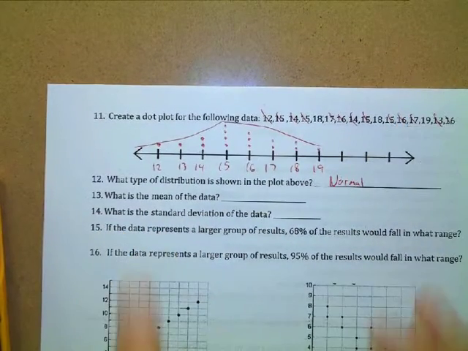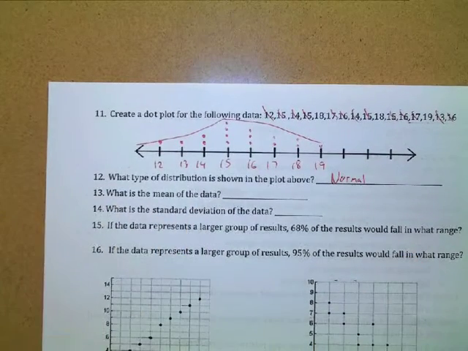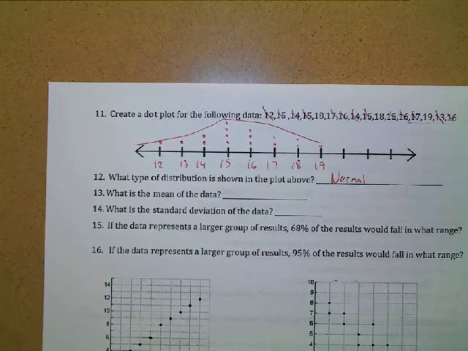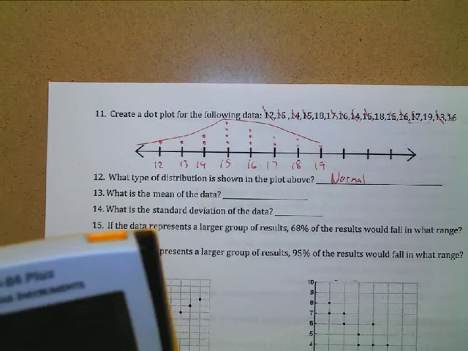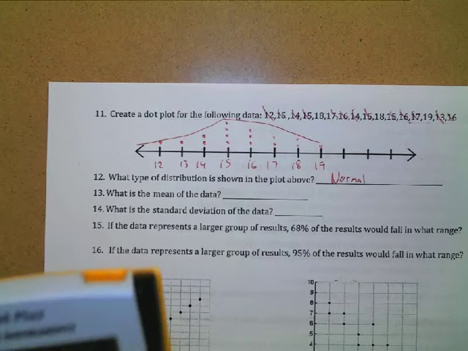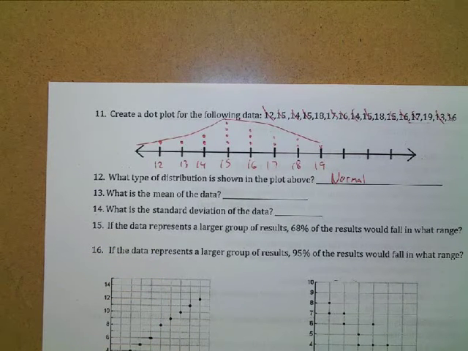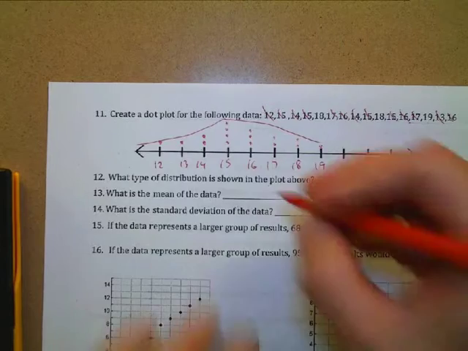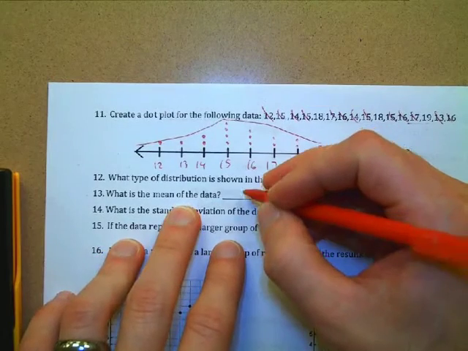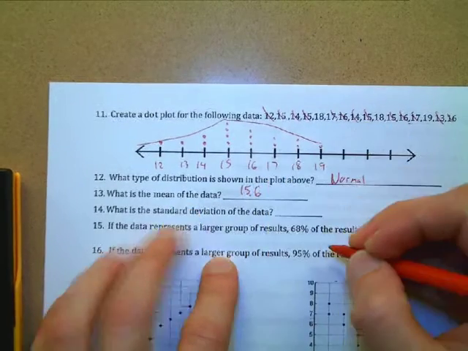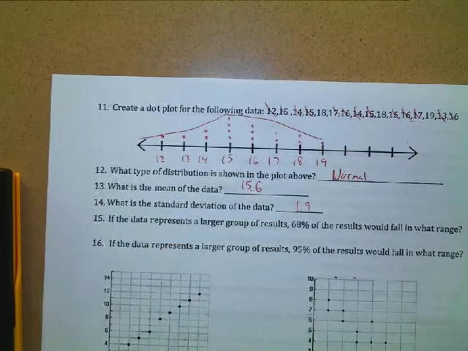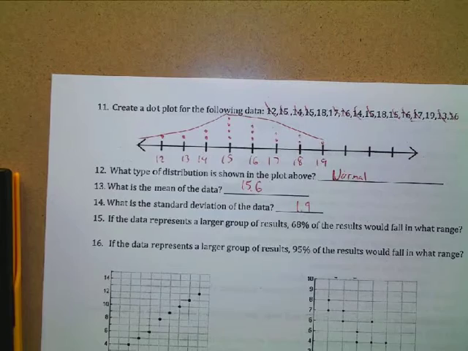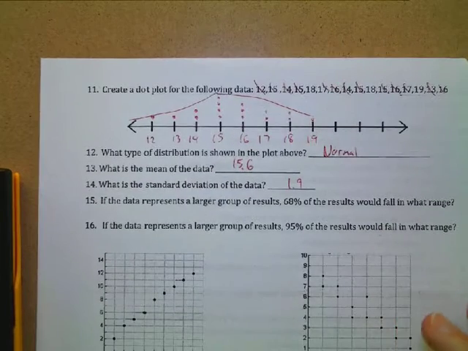What is the mean of the data? Now I have to type it into L1 and then get my one-variable stats. Stat, calc. You said you got 15.6? I got 15.625, so I'm going to round it to 15.6. Standard deviation, you should have gotten 1.9 if you round it, or 1.89. If you don't round, that's okay. I'm going to round it just for the sake of brevity.